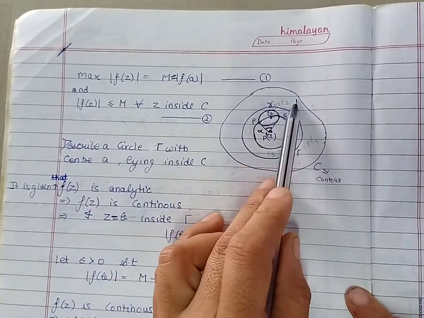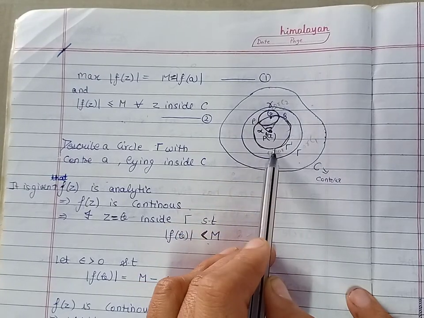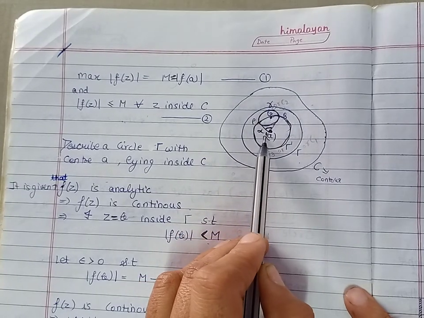Now this is the contour C. Let us take a circle gamma having the center at the point P'.